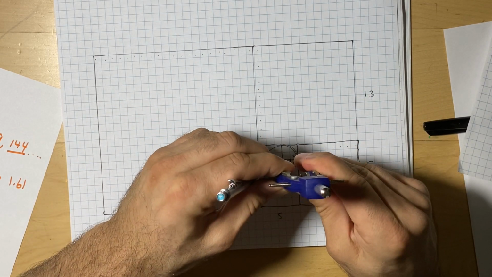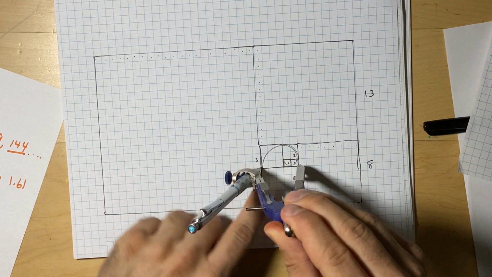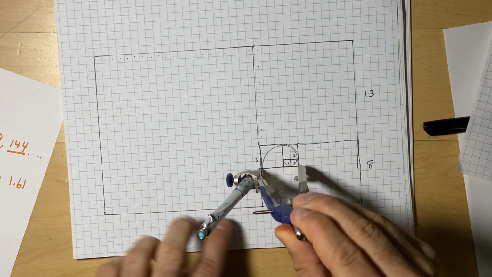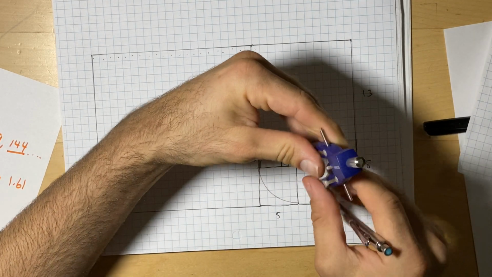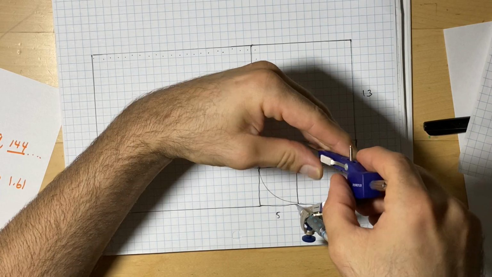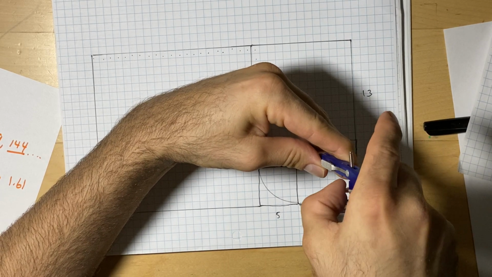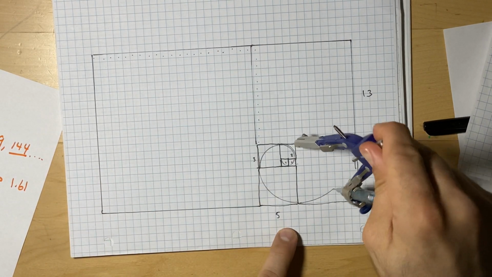I'm going to readjust it. Now my pencil continues where I left off. My point is going to be to the right. And again, I'm going to adjust it slightly larger so it'll fit the box of 8. And once again, I'm going to make a quarter circle.